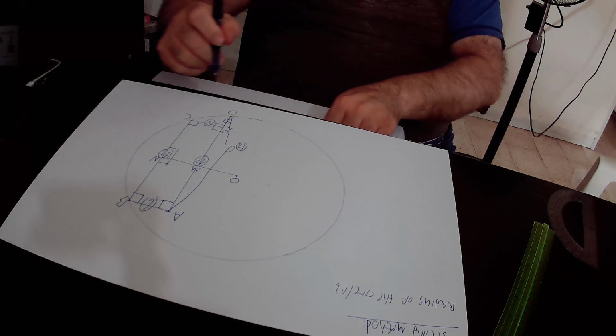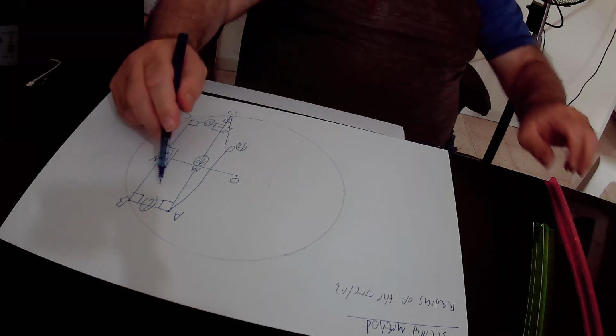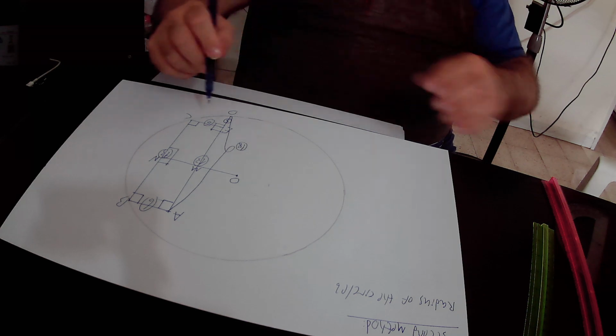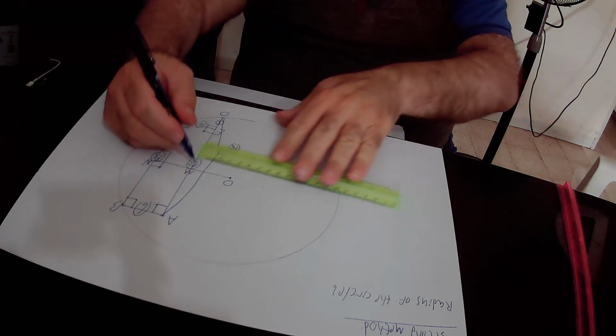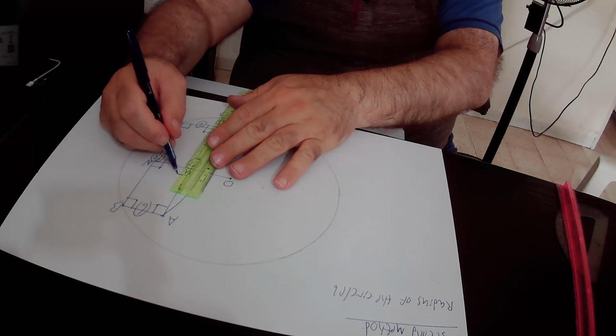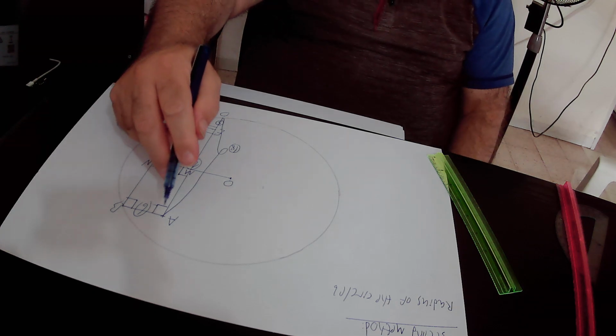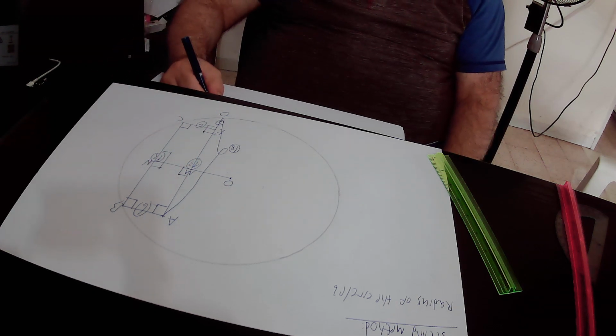In the next step, we will focus on quadrilateral ABMN. In this quadrilateral, we have 3 right angles, therefore the fourth angle must also equal 90 degrees. Therefore, quadrilateral ABMN is a rectangle, and we know that the opposite sides of a rectangle are equal to each other, that is to say AM equals BN.